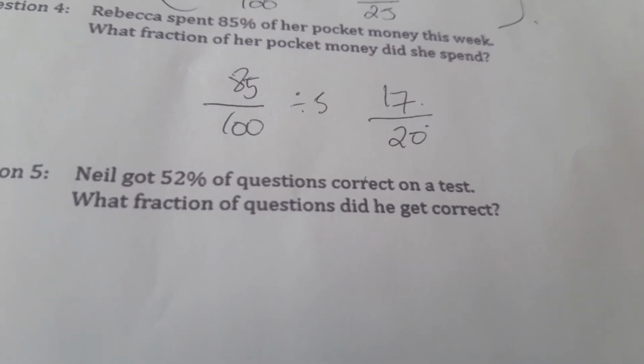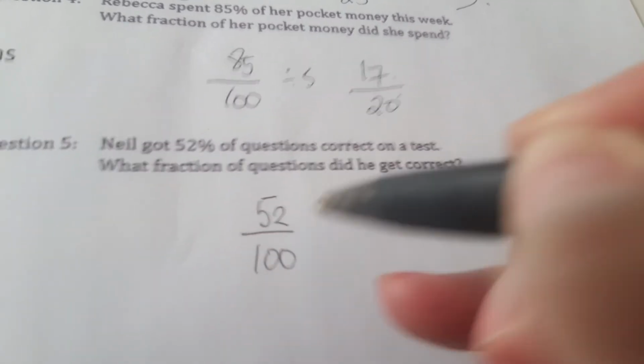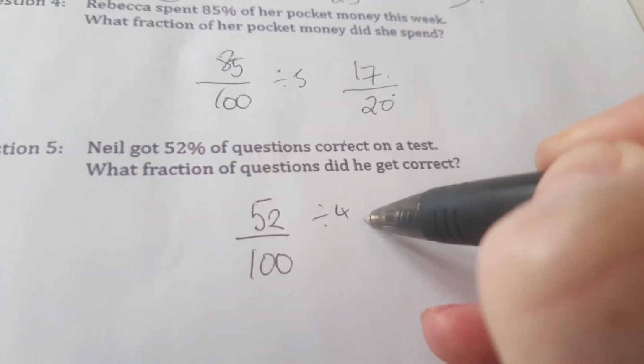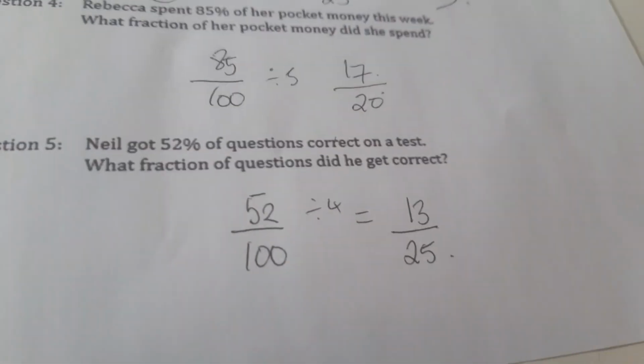Okay. Neil got 52% of questions correct on a test. What fraction did he get correct? So you're just changing 52% to a fraction. So you've got 52 over 100. Divide those both by 4. 13 over 25.